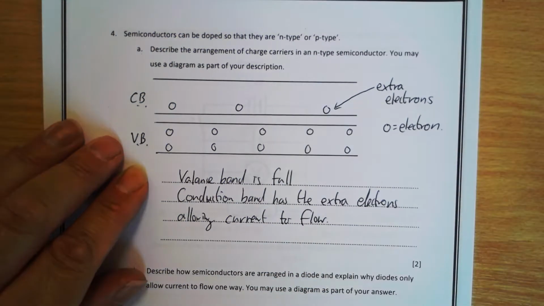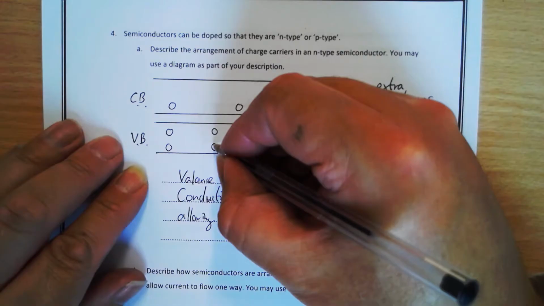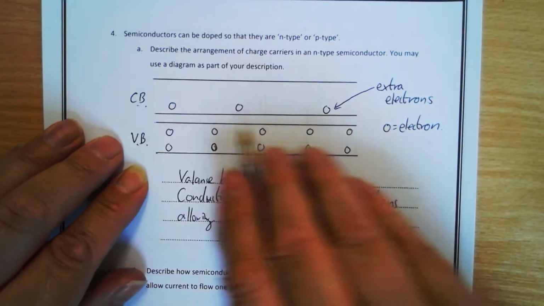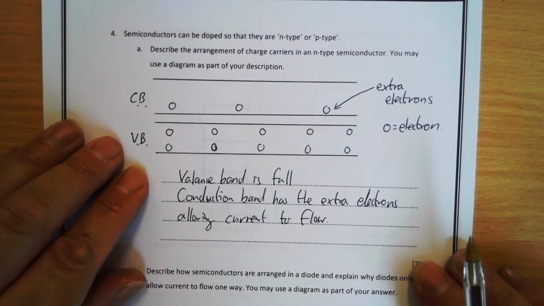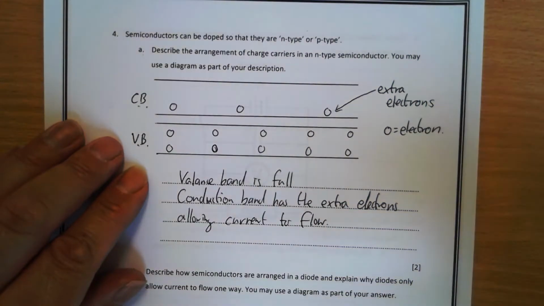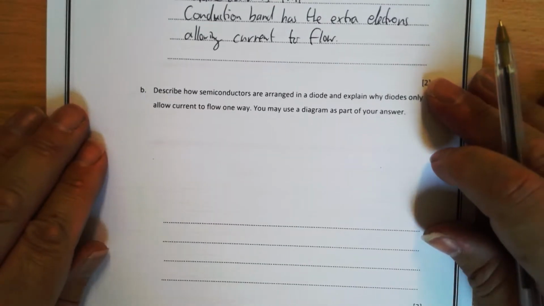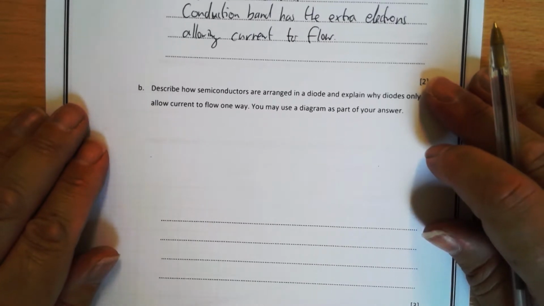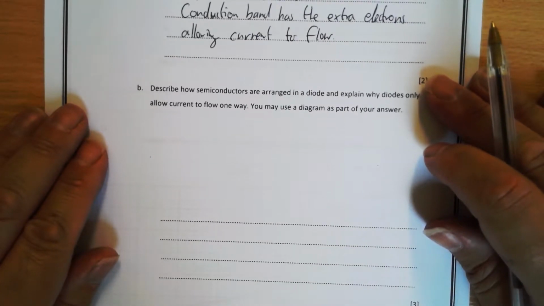A semiconductor's usually like a conductor, or almost like an insulator, but if you dope it, its resistance decreases because you've got extra electrons in the conduction band if it's N-type. So N-type, remember, N means negative, electrons are negative, so you've got extra electrons. Describe how semiconductors are arranged in a diode, and explain why diodes only allow current to flow one way. You may use a diagram.